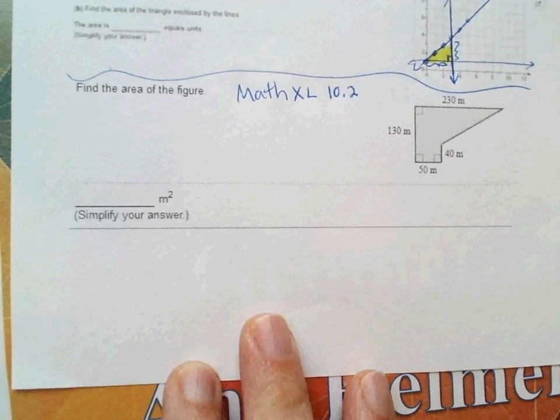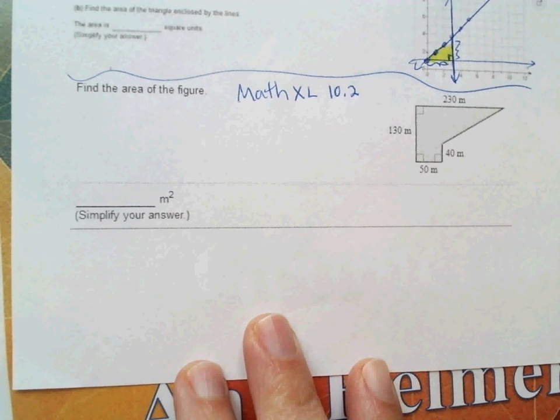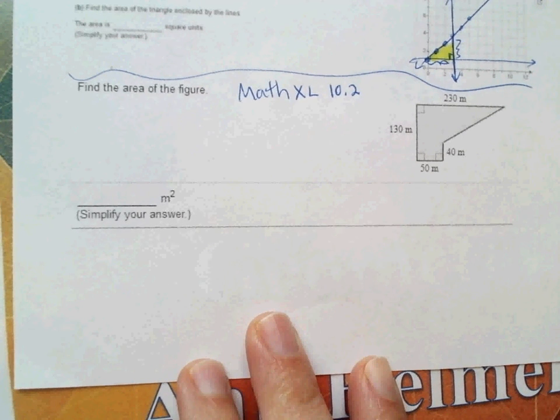These are finding the area of irregular figures, which means they put together two shapes, and you're going to find the area of each. And we did look at this before, so I'm not going to go in too much detail, but it's a good review.